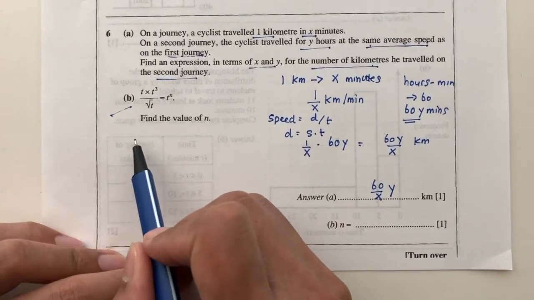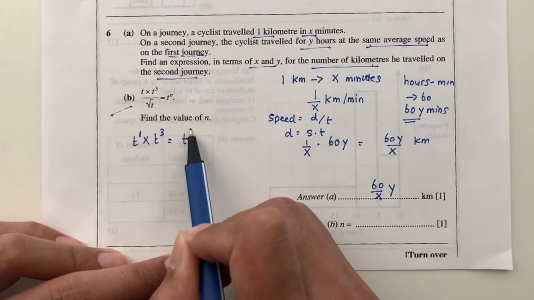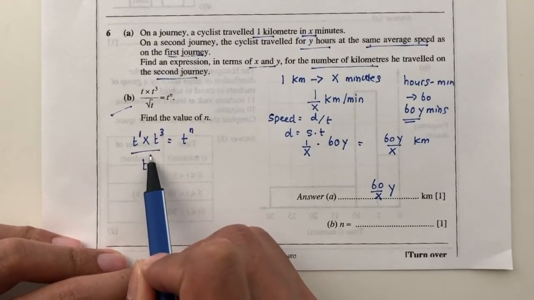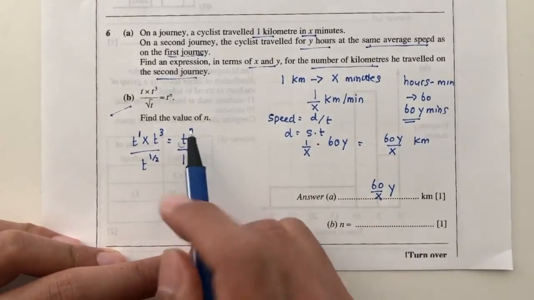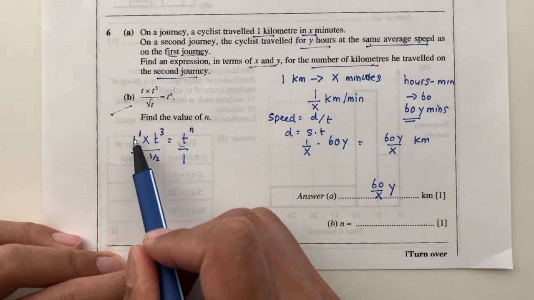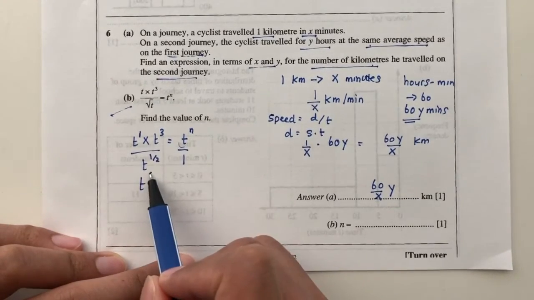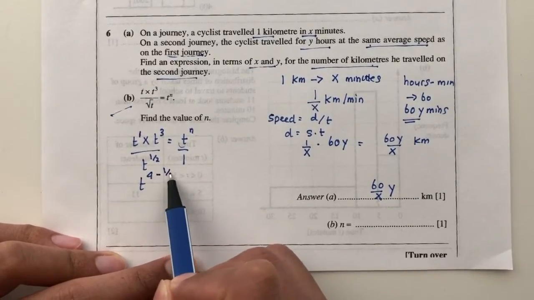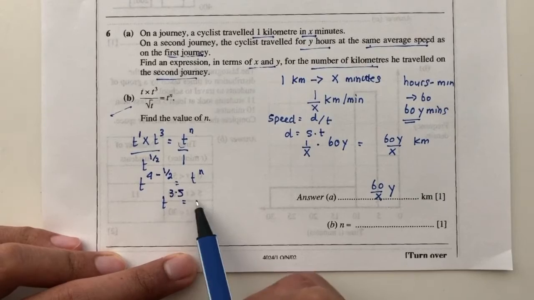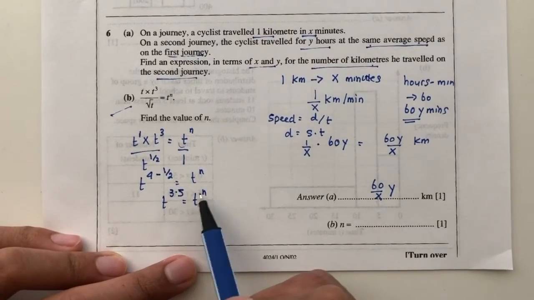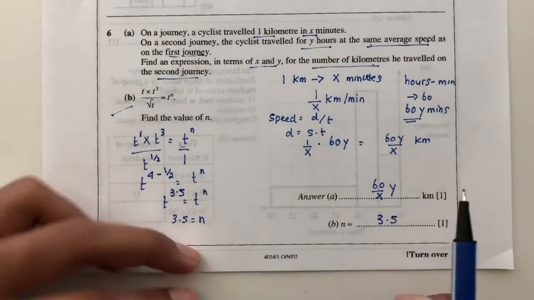Now for part B, find the value of n. So let's simplify this. So t power 1 times t power 3 over square root of t equals t power n. So square root of t is t power half. You can just cross multiply. Oh, you don't need to do that. You can keep this one here so you can find the value of it. You can simplify this part. So t times t power 3, it is add, so that will be 1 plus 3 is 4. When you divide, you have to minus, so that will be 4 minus a half. And then here you will have t power 3.5 equal to t power n. Since the bases are the same, you can just say 3.5 equals n. N will be 3.5.